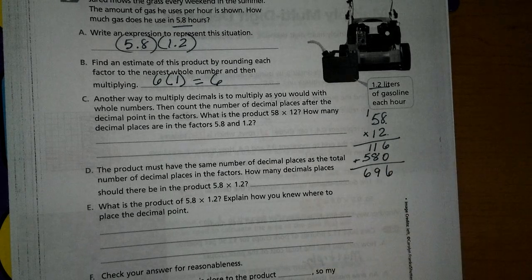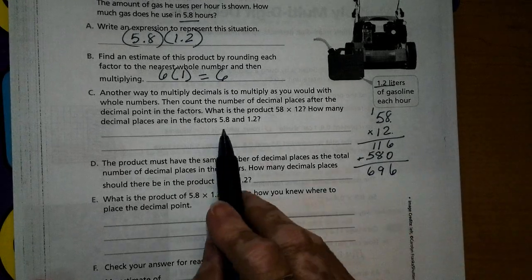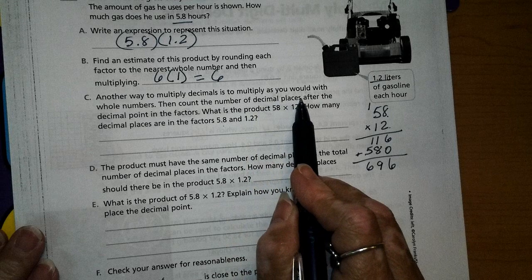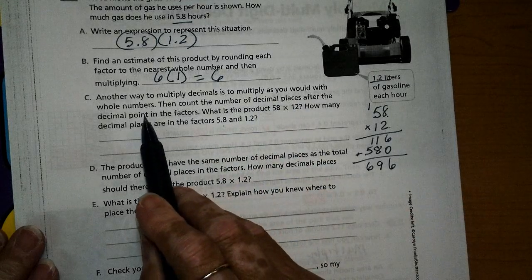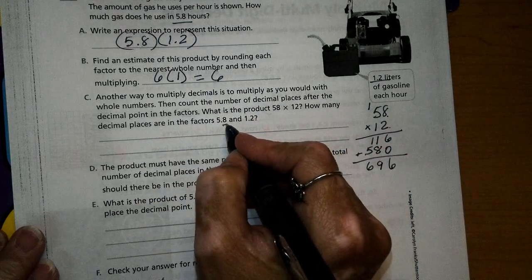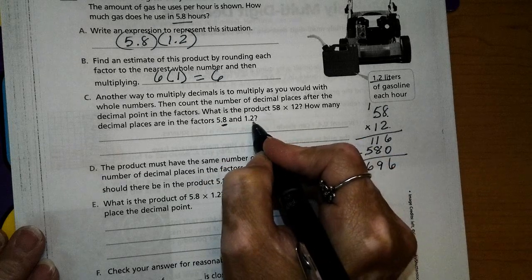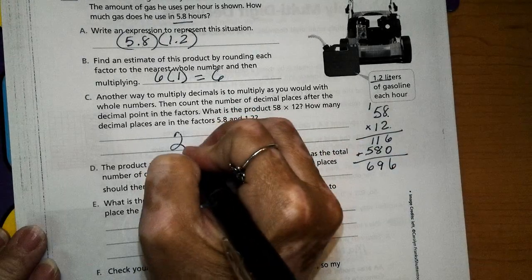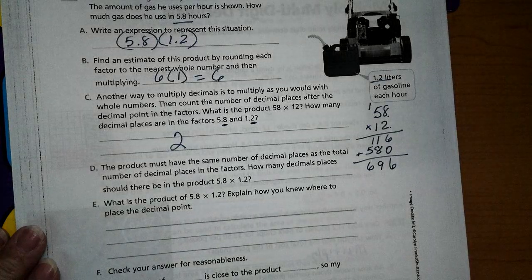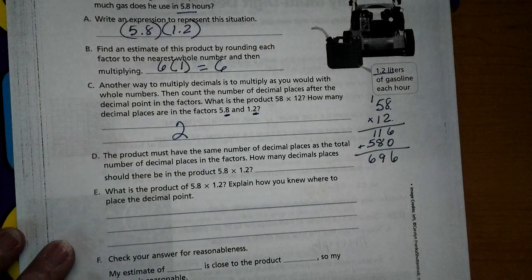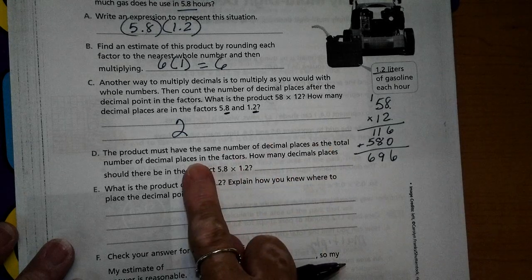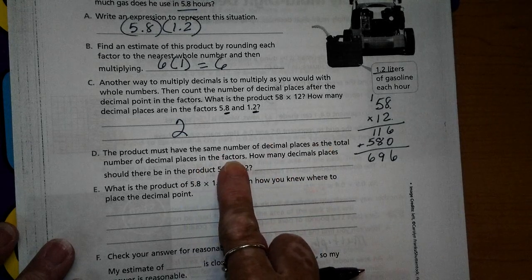Yep. All right. So now we're going to go back up here and we're going to look at my decimal places. So it says decimal places after the decimal point. So we have 1 here and we have 1 here. So 2. Okay, so the product must have the same number of decimal places as the total number of decimal places in the factors.